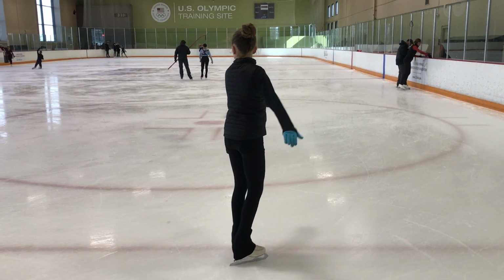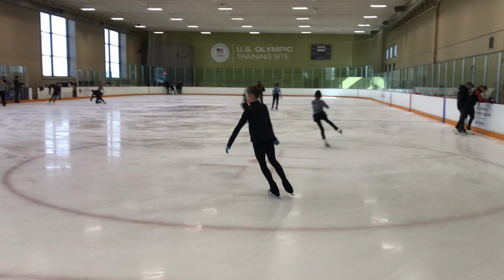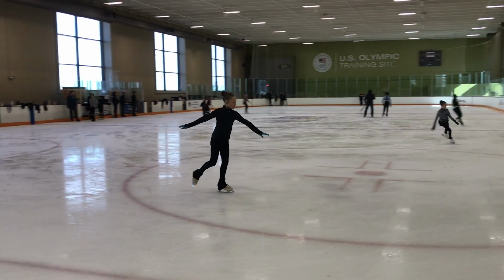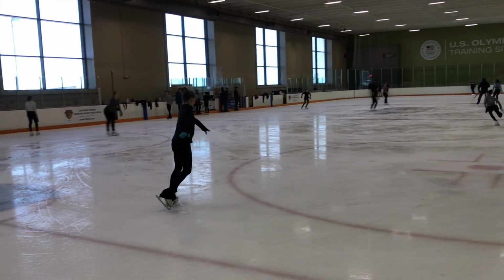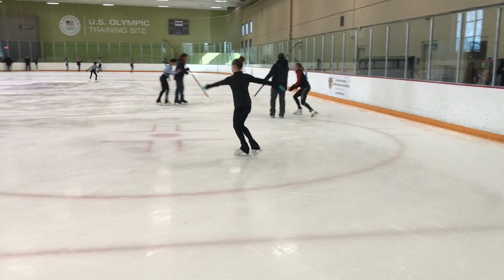When you're doing a left forward outside three turn, you go counterclockwise and you turn in counterclockwise, or to the left. You go into the left and you turn into the left. You don't change your circle, you change your edge.